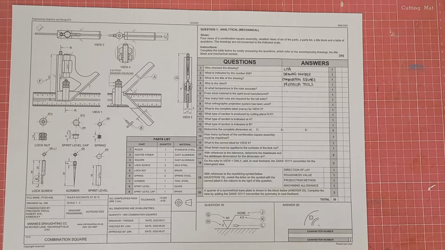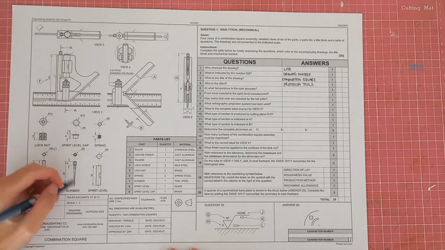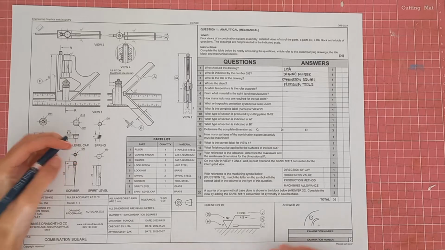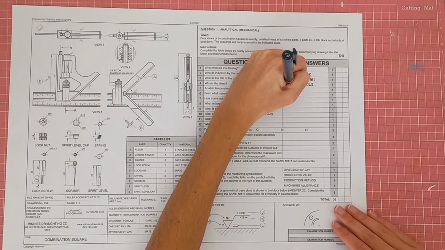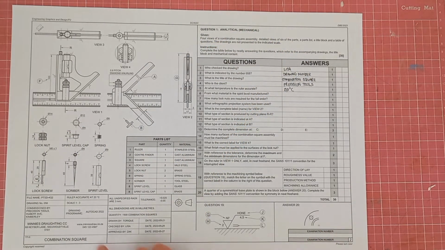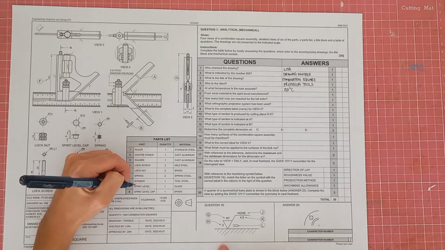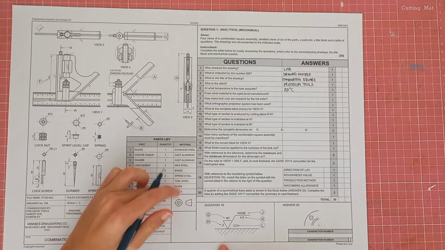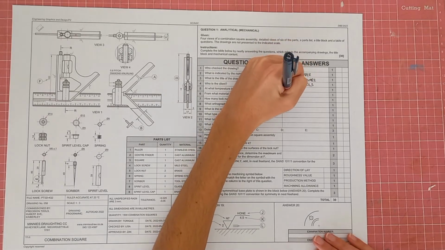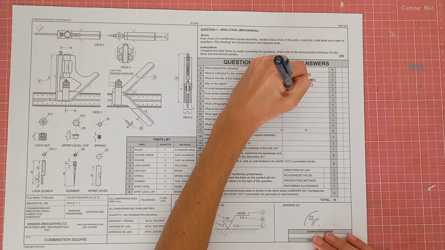Okay. At what temperature is the ruler accurate? So we're going to have a look. Ruler accurate at 20 degrees Celsius. Okay. And that is over here. All right. From what material is the spirit level manufactured? So you're going to find the spirit level. It says here material glass, so you know the material is going to be glass.